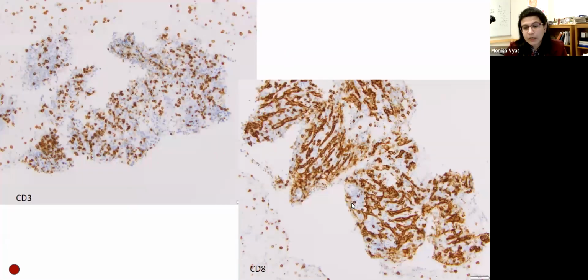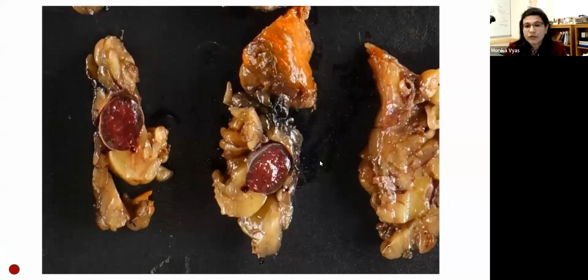So that could be a clue. When you do your stains for lymphoid markers, you'll see that CD3 would show scattered positivity in these inflammatory cells, but CD8 would nicely line those vascular channels. So these are the littoral cells which line the vascular channels of the spleen. So the diagnosis in this case was sampling of an accessory spleen, or spleniole.